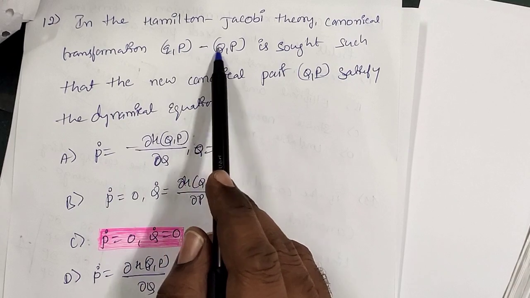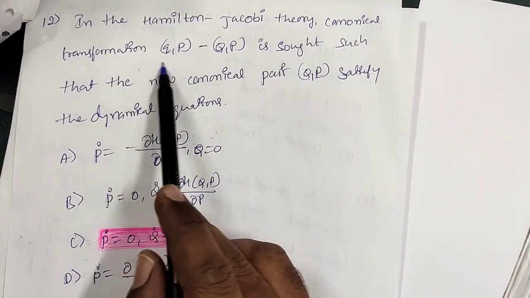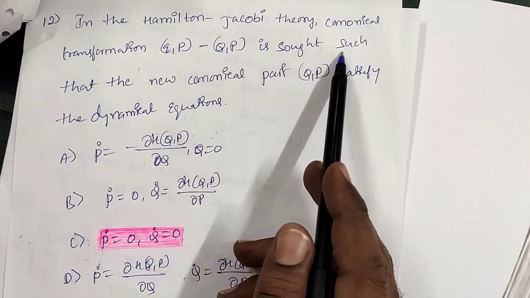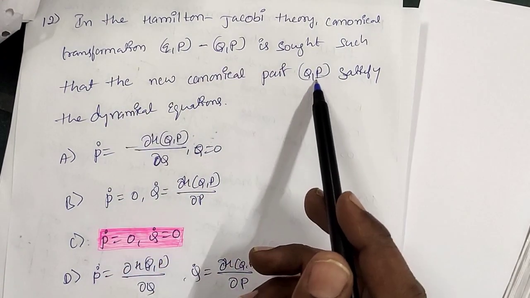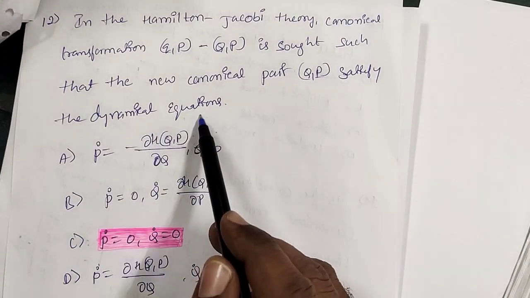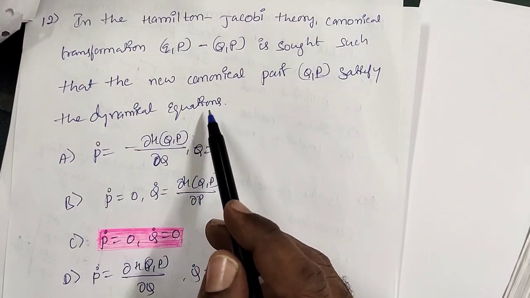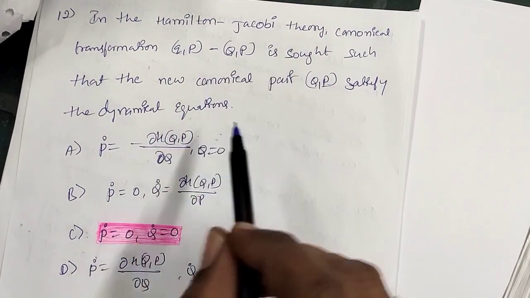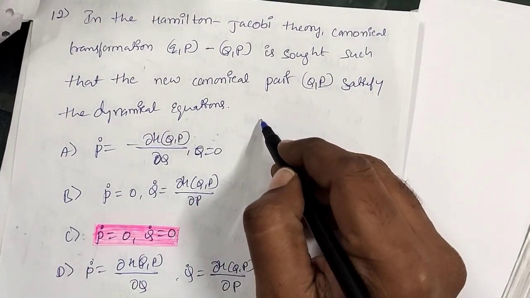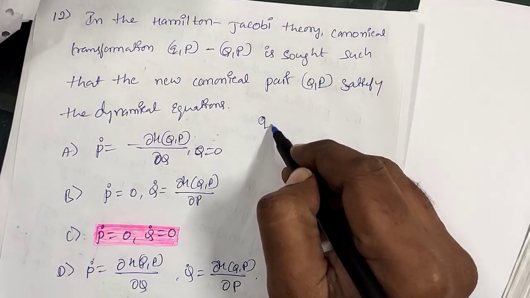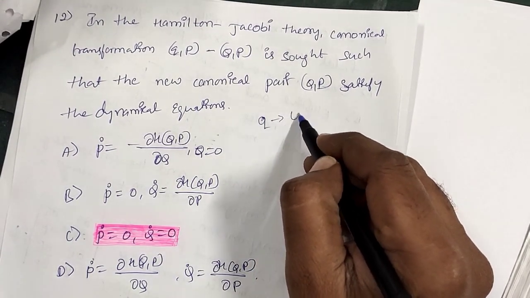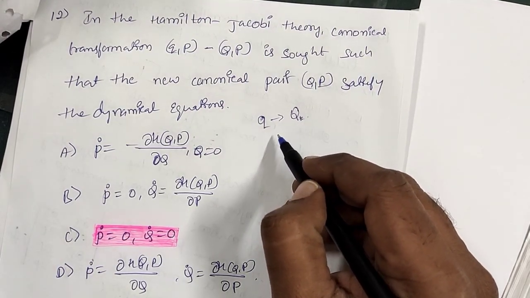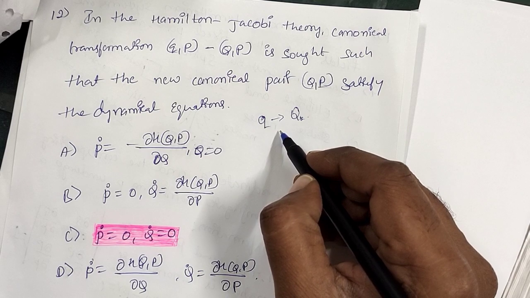In the Hamilton-Jacobi theory, canonical transformation q, p to capital Q, capital P is chosen such that the new canonical pair Q, P satisfy the dynamic equation. Hamilton-Jacobi theory says that when q changes to a new coordinate Q, the momentum has to be conserved if H does not depend on time.